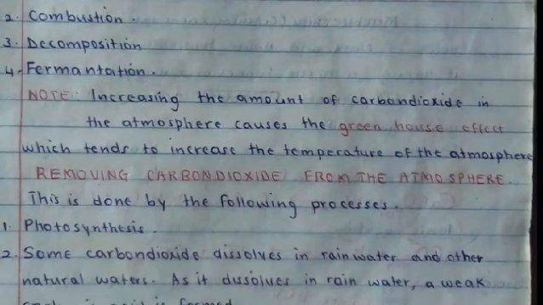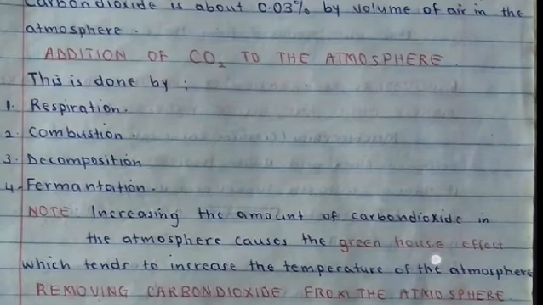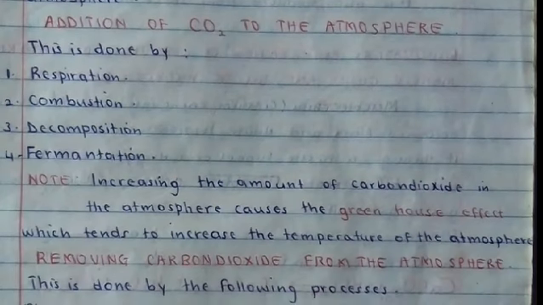When the amount of carbon dioxide is increased in the atmosphere, it causes the greenhouse effect, which tends to increase the temperature of the atmosphere. Increasing too much carbon dioxide in the atmosphere is dangerous because it increases the temperature of the atmosphere. Those are some of the processes involved in the addition of carbon dioxide to the atmosphere.